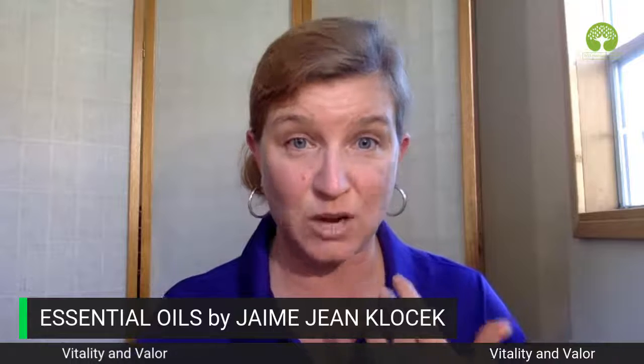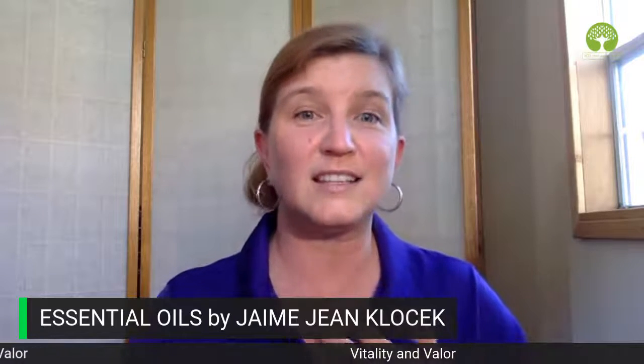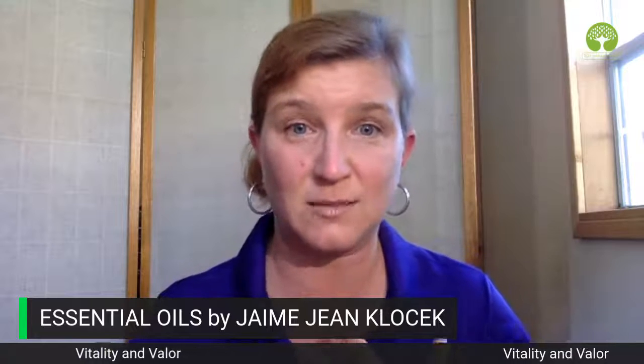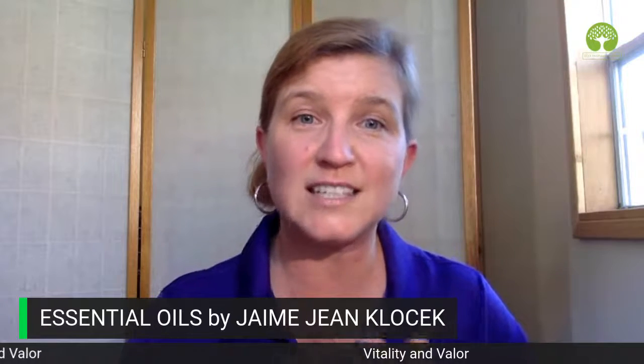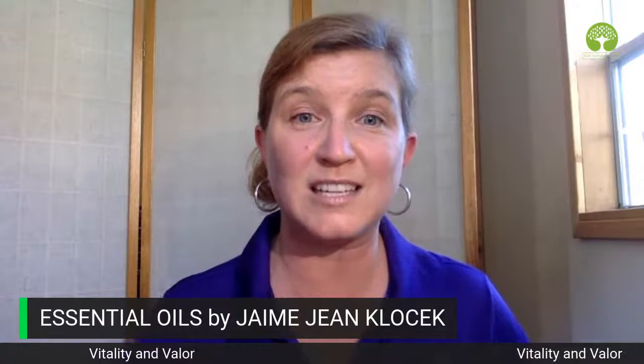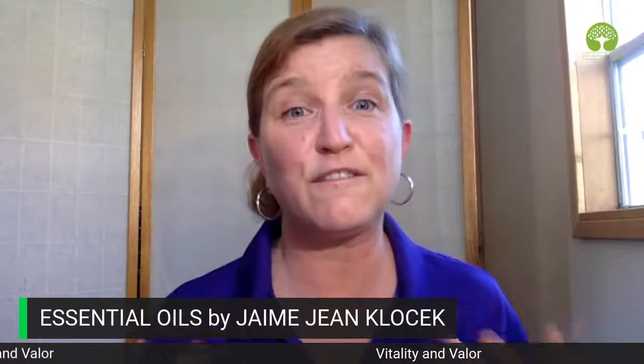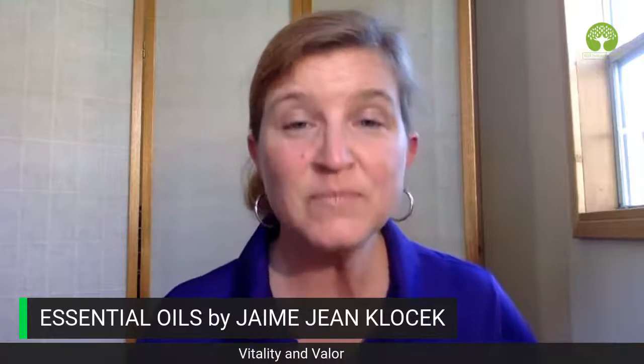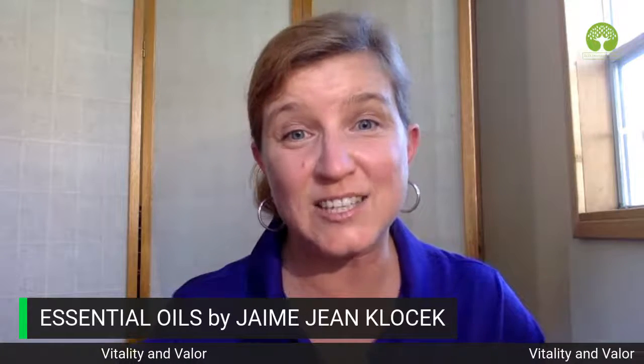There are no toxic chemicals inside all of these. They really are inside the bottle what it says it's going to be on the bottle, and they are harvested and distilled to be at their peak of the chemical constituents that are going to help your body to have the effect that you want it to have. So that's a little bit about Young Living essential oils.